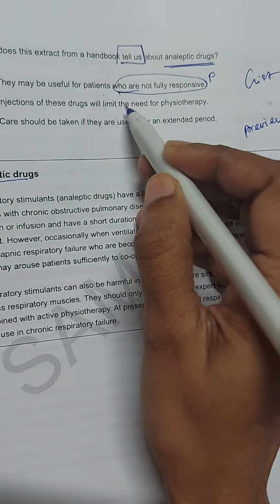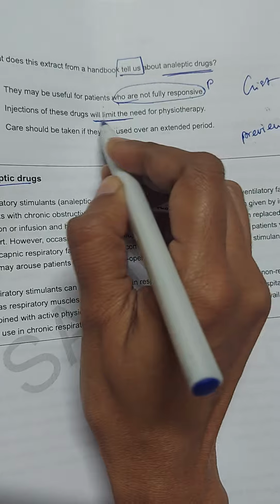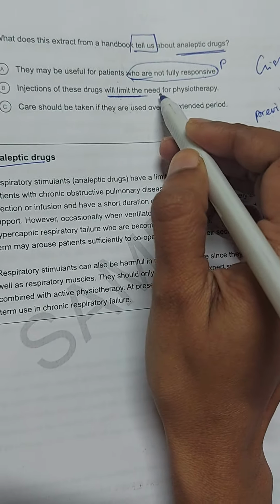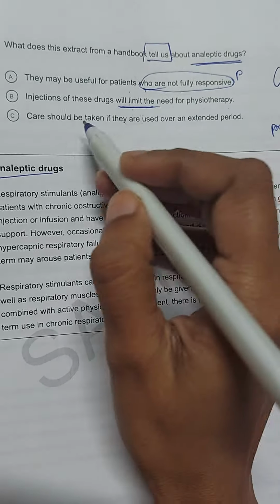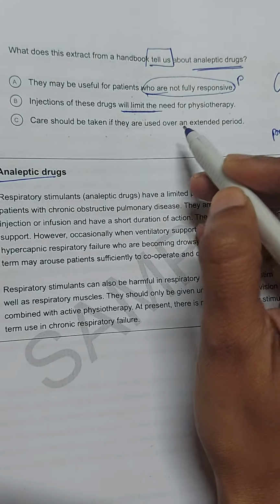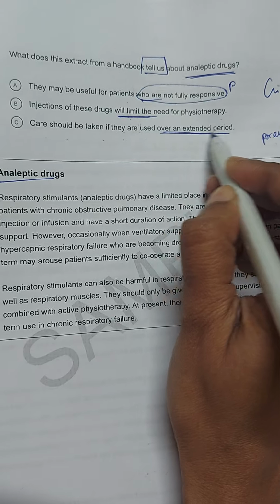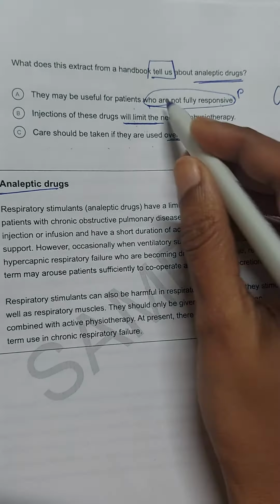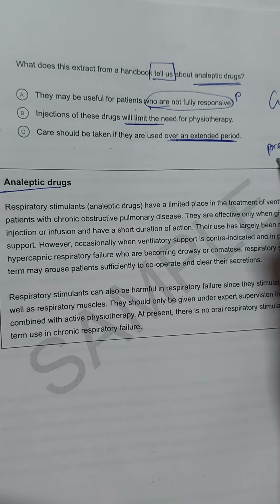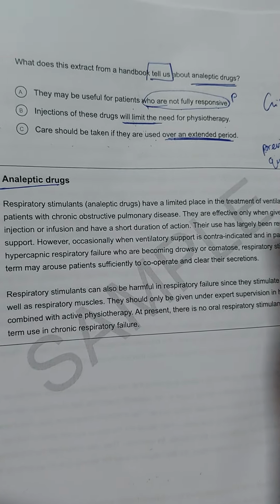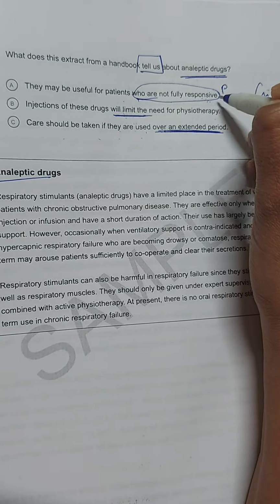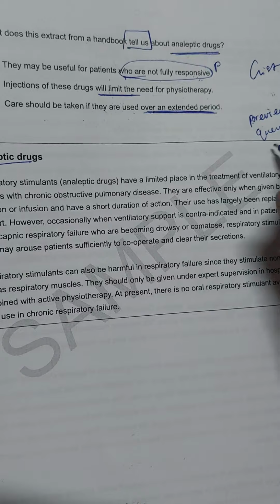Injection of these drugs will limit the need for physiotherapy. Will limit means there is less need for physiotherapy. Care should be taken if they are used over an extended period. So preview I have done for my options, and I questioned myself about analeptic drugs, and that goes with option A, and that is my prediction.